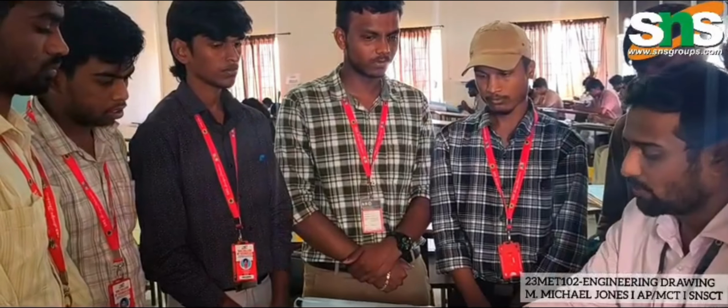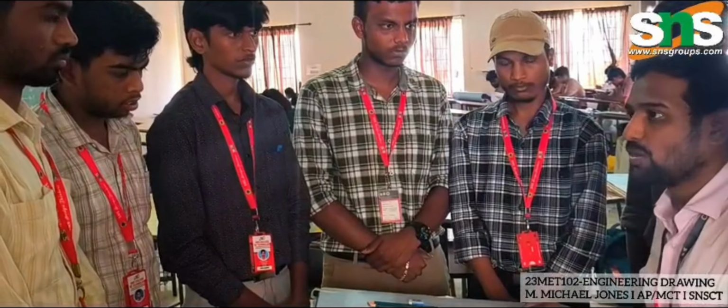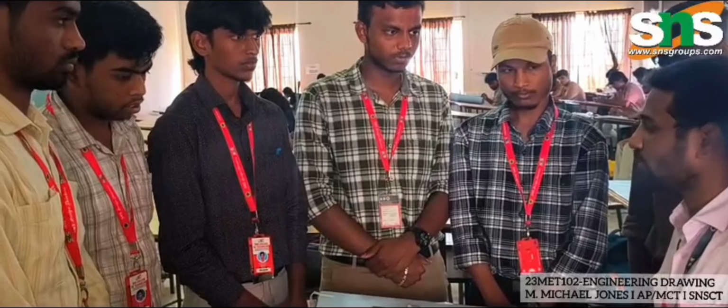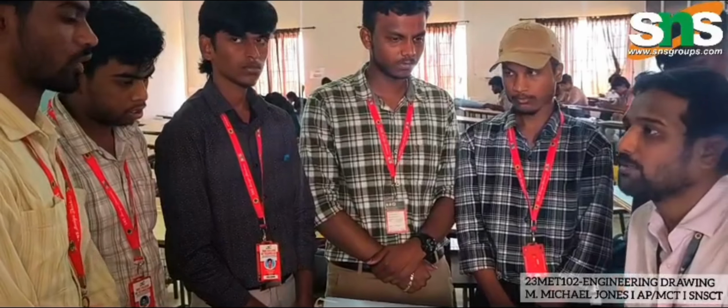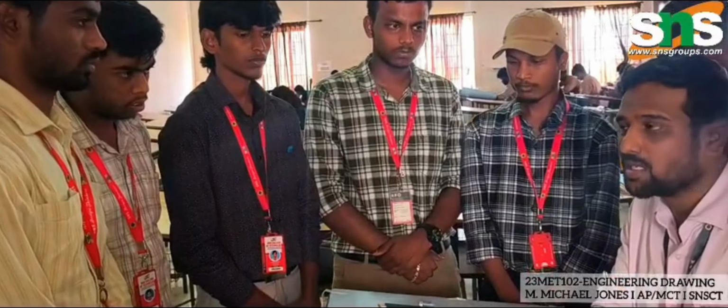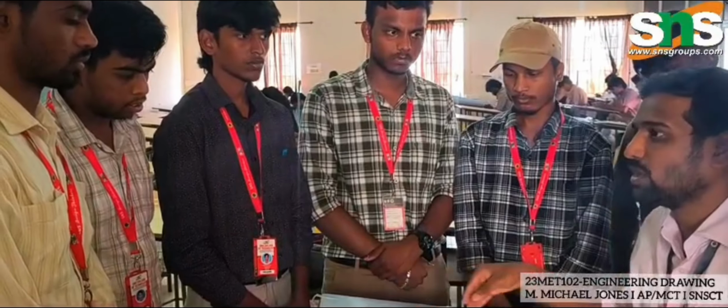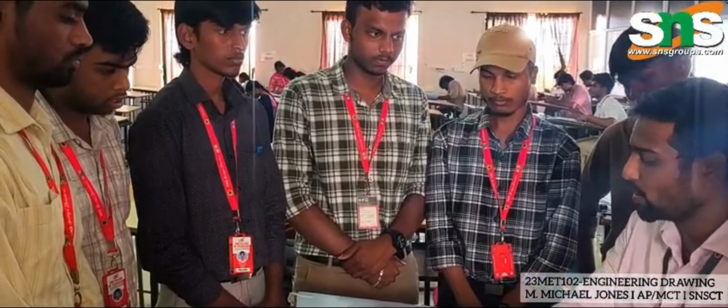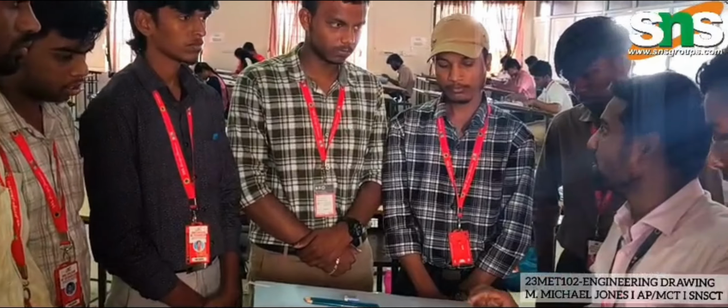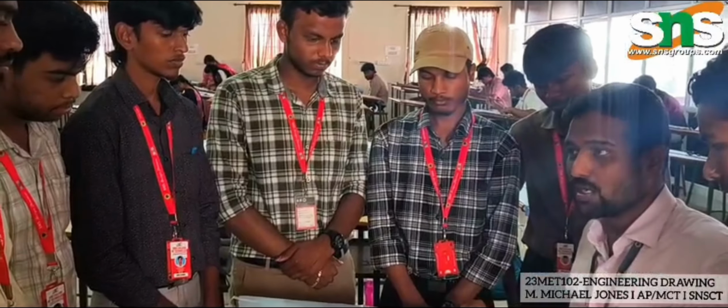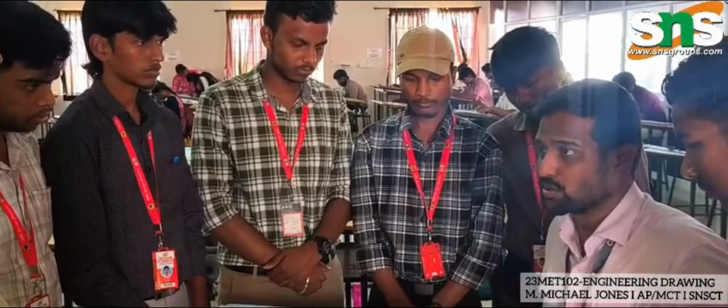I hope you are all well aware of the initial setup we drew for the sheet. For every A4 sheet, what will be the margin? 20. For the filing margin, it is 20 mm. Other than the filing margin, all other margins are 10 mm. We'll draw all the margins using the 2H pencil, and we have already drawn the title block also, right?